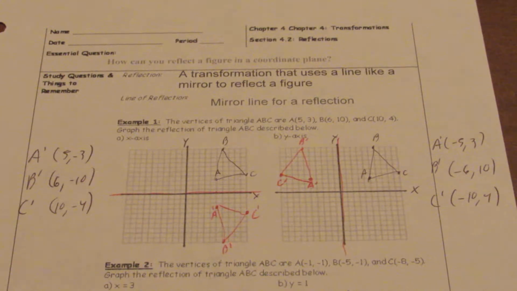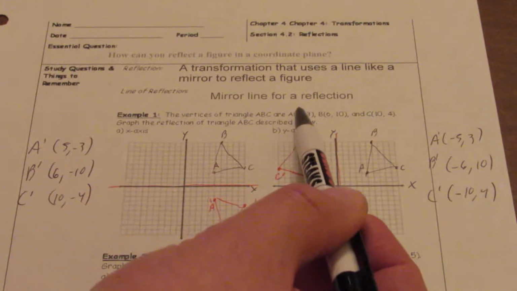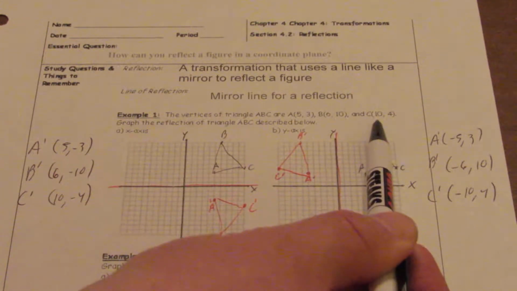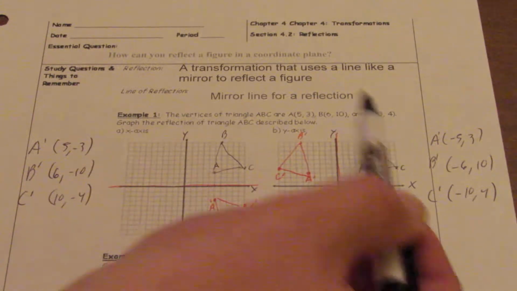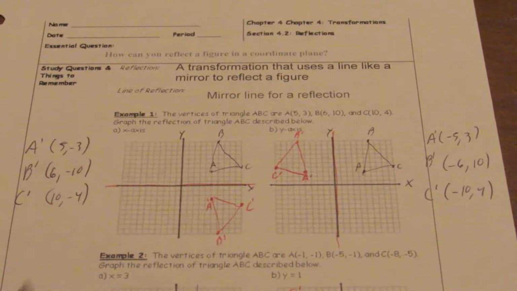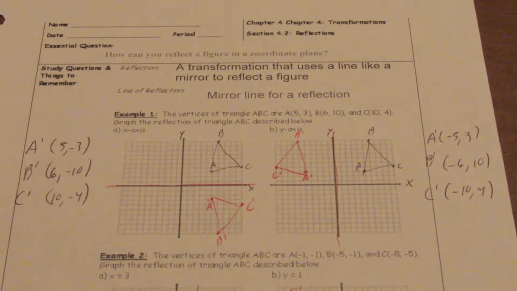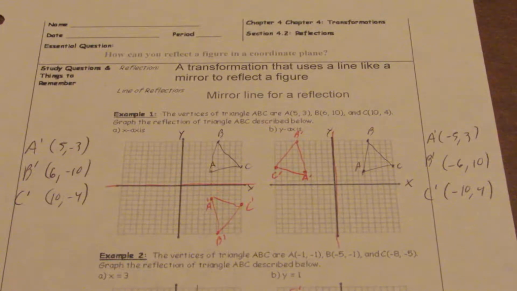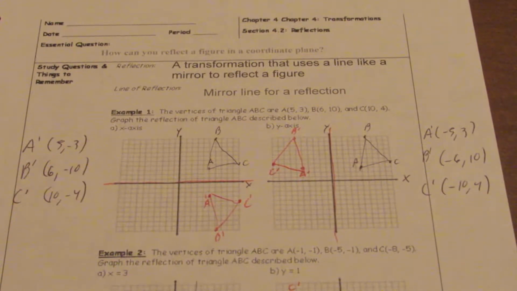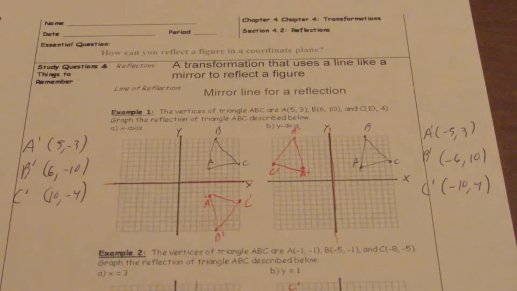So example 1 says the vertices of triangle ABC are (5, 3), (6, 10), and (10, 4) for A, B, and C. Graph the reflection of the triangle ABC as described below. If you notice, on both A and B we have the black image there. That is ABC, my original picture, my pre-image. Then A says reflect across the x-axis. So I have this line here. The red here is my image.